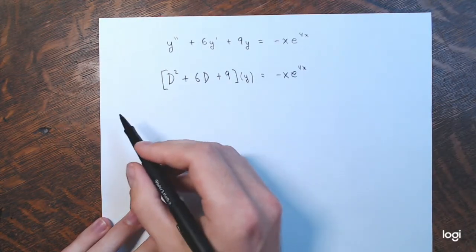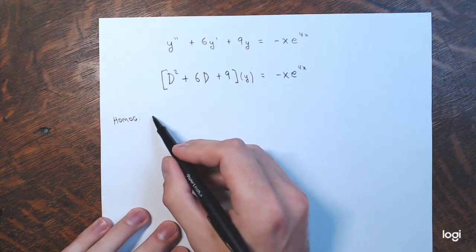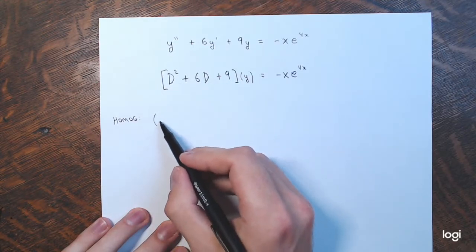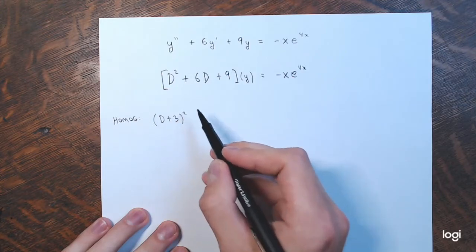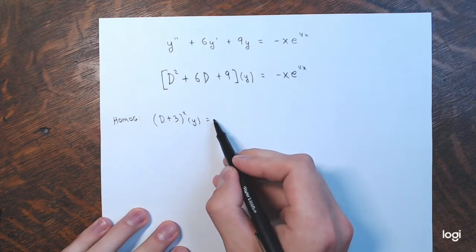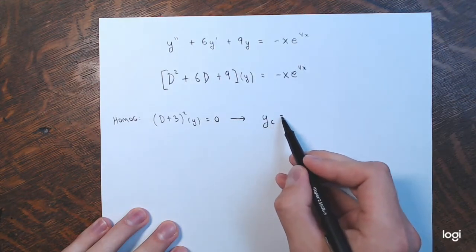Now, looking at the homogeneous, factoring this would be what? D plus 3 squared, that operator applied to y equals 0. And we can get our complementary function from this.